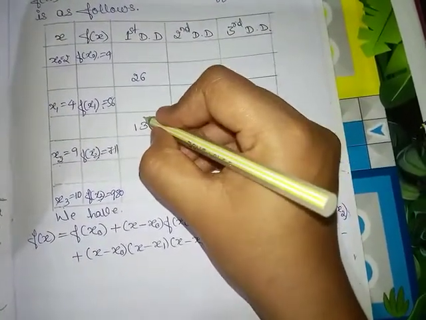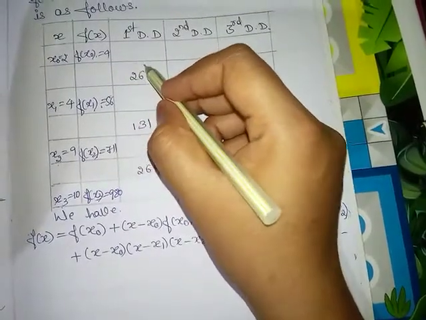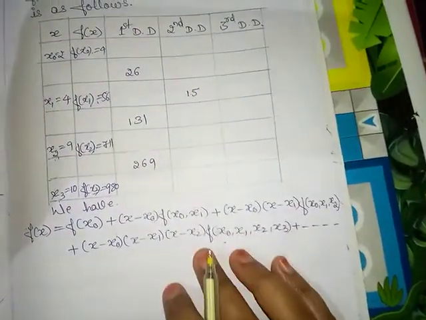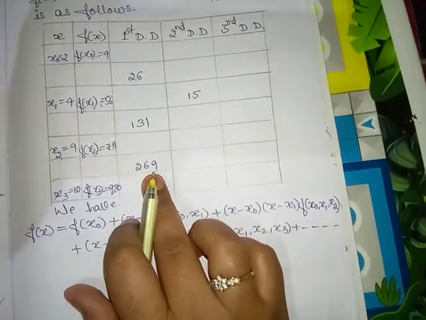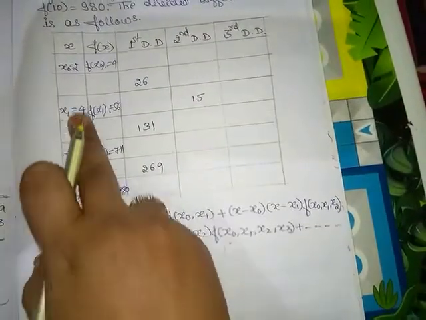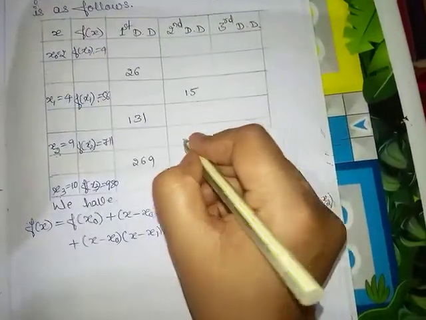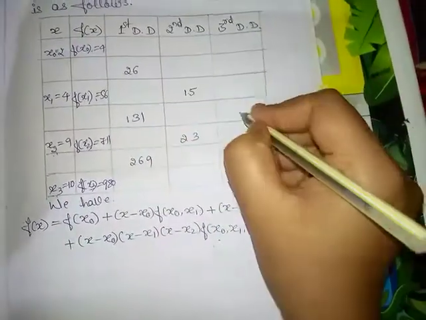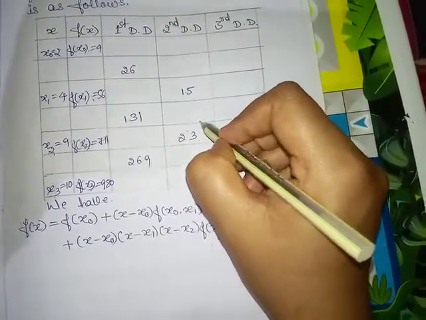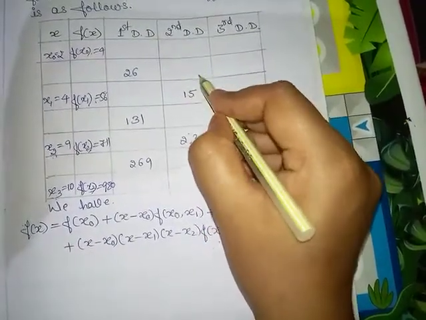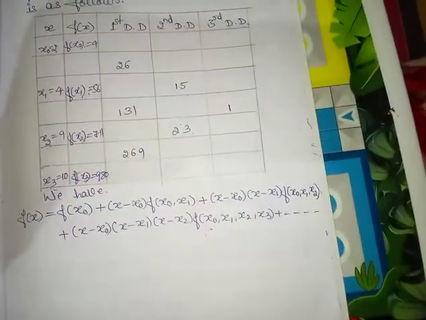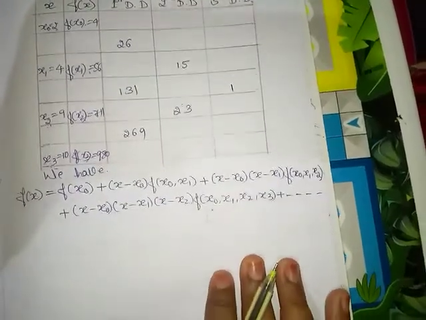Next the formula is what? F of x2 comma x1 minus f of x0 comma x1 divided by x2 minus x0 is 15. Here f of x2 x3 minus f of x1 x2 divided by x3 minus x1 is 23. Similarly here f of x1 x2 x3 minus f of x0 x1 x2 divided by x3 minus x0 is 1.